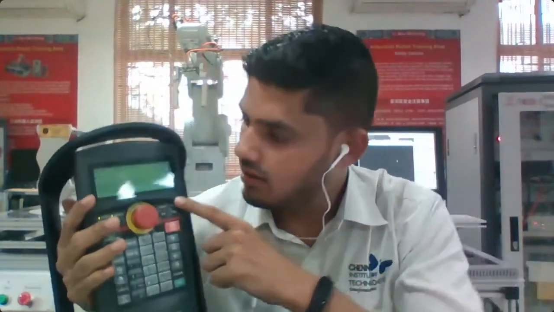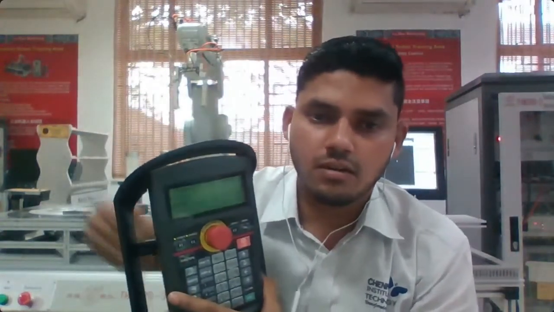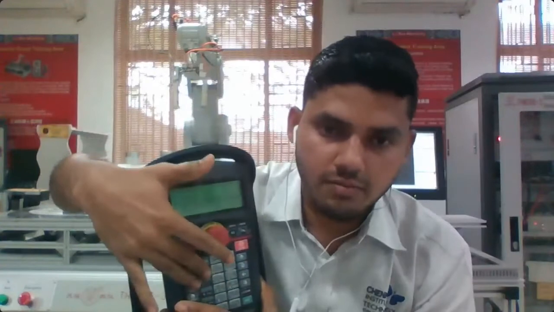And I think the screen will not be that clear because it is not a touch pendant. It is not a touch pendant. It is totally keypad based pendant.